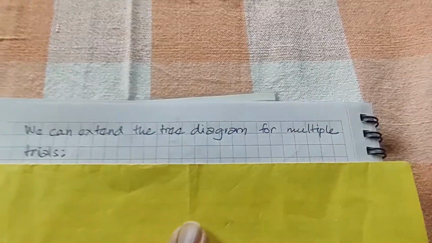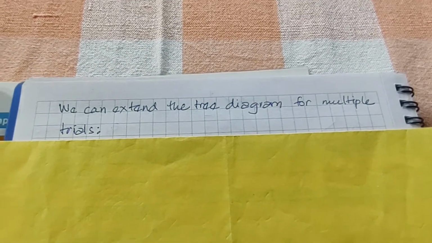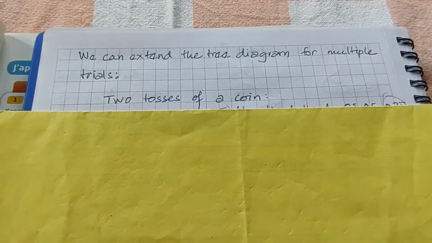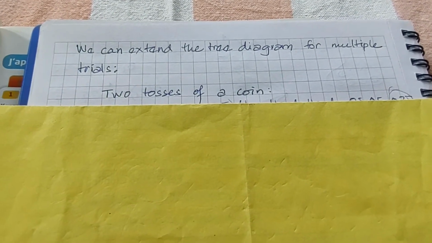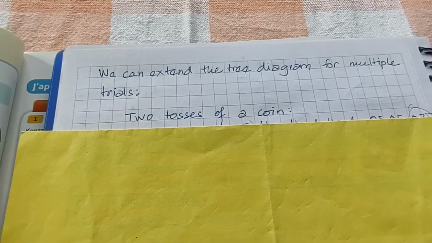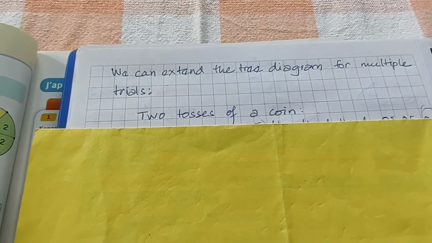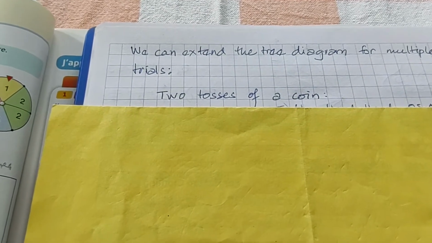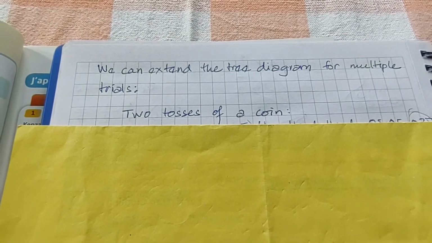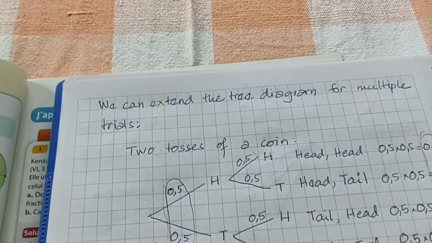So we can extend the tree diagram for multiple trials. What does this mean? This means that if I take two tosses of a coin, first I toss a coin and then I toss it again. Remember, in one of the previous videos I mentioned that I have tossed a coin 5 times. So here I am only tossing it 2 times. So how would I draw the probability diagram for this experiment where I toss a coin 2 times? So this is the way to do it.